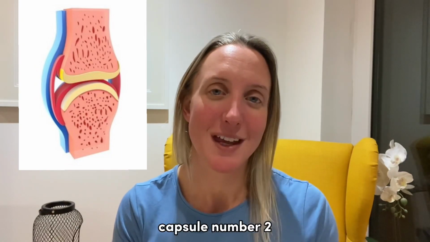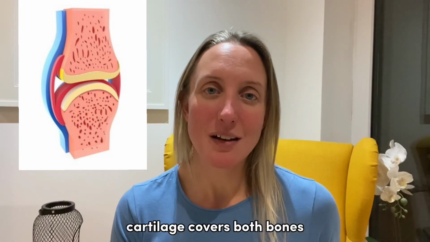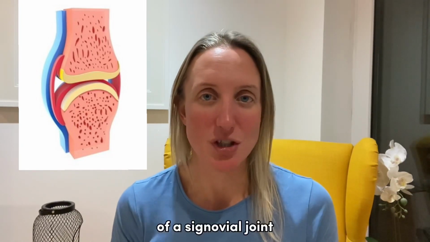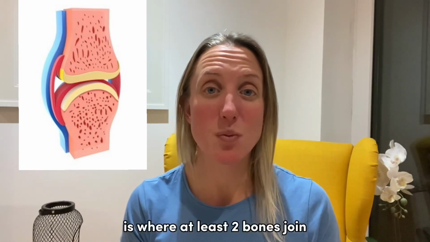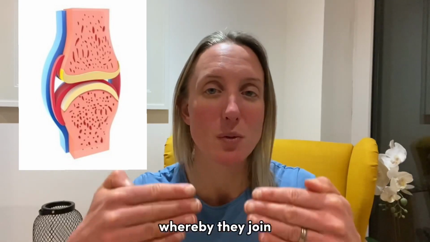Number 2 is the articular cartilage. Now the articular cartilage covers both bones. So the idea of a synovial joint, or any joint, is where at least 2 bones join. So the joint is the point whereby they join.